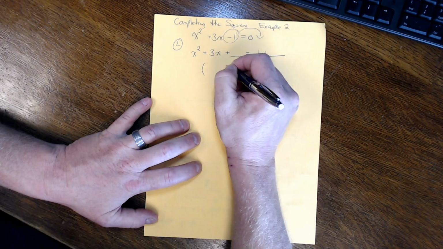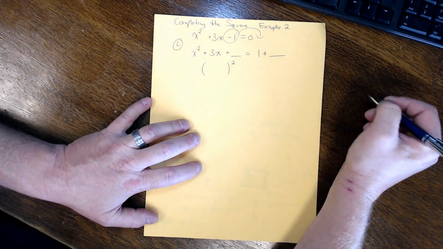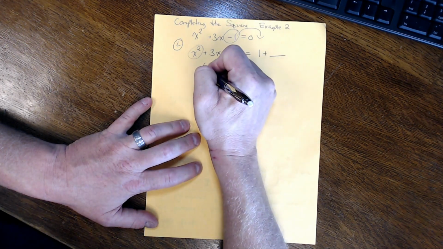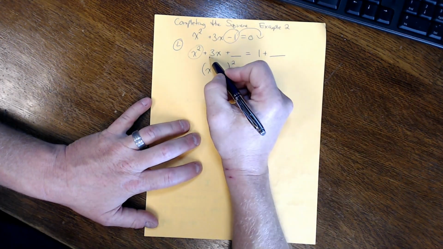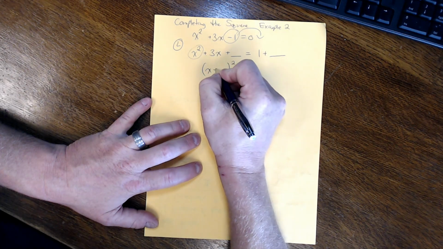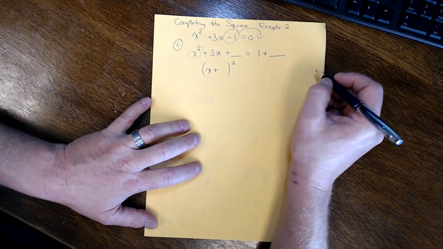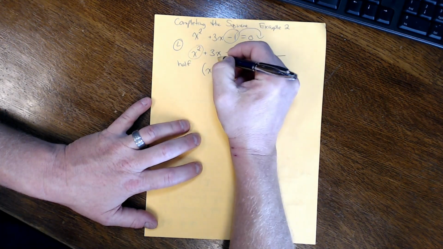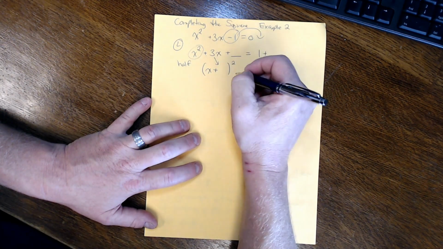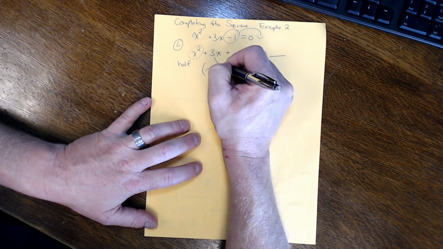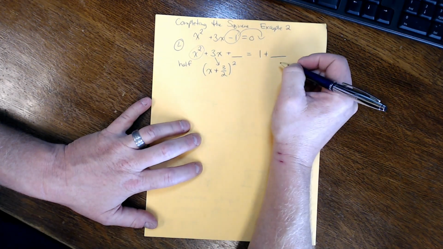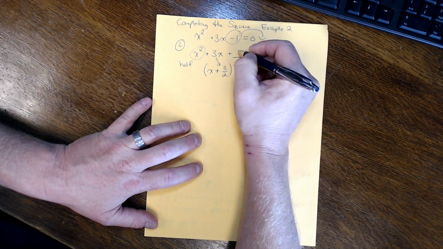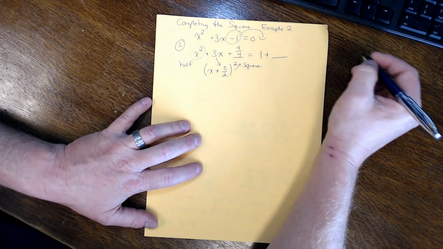I'm going to set up my parentheses now with something squared. I'm going to take the square root of the x squared term, which is going to be x. I'm going to bring down this sign right here. And then I'm going to divide 3 by 2. Remember, the mantra that we use for completing the square is half and square. Half of 3 is 3 halves. We're going to square this now, and we're going to get 9/4.